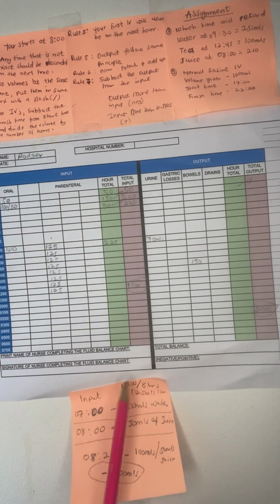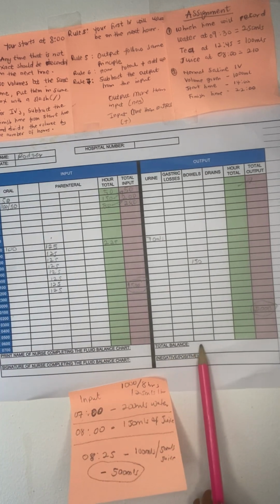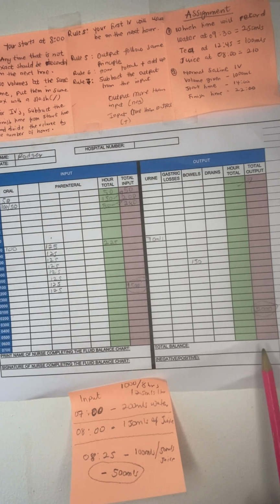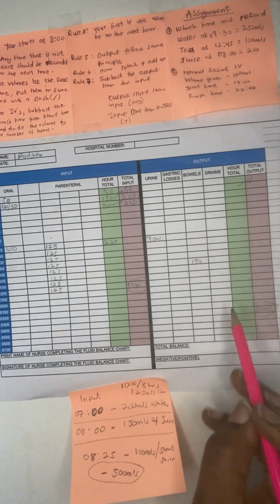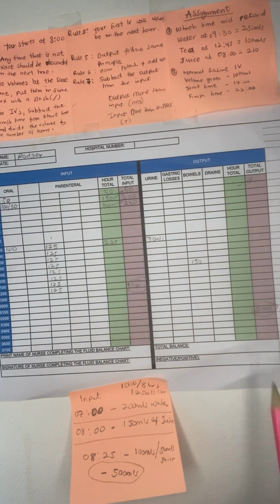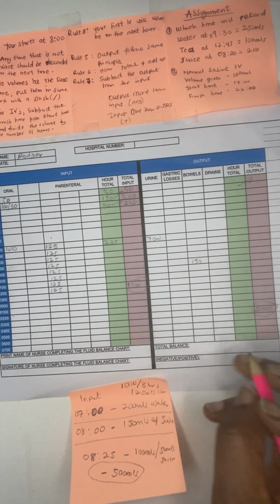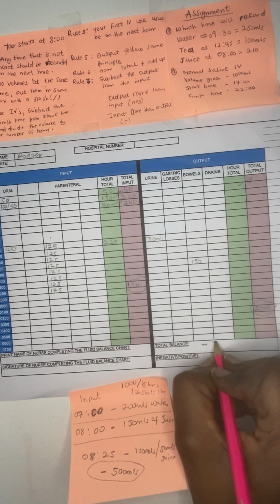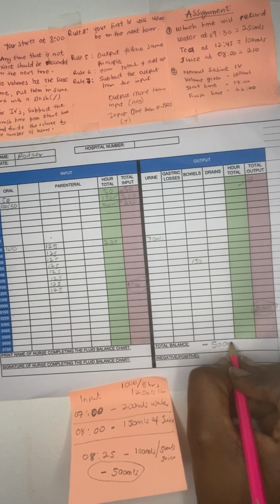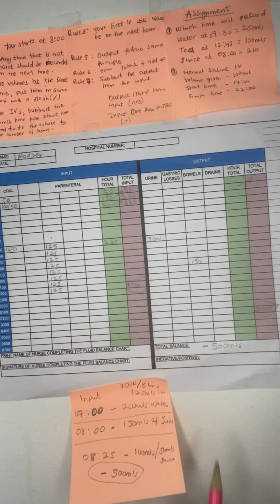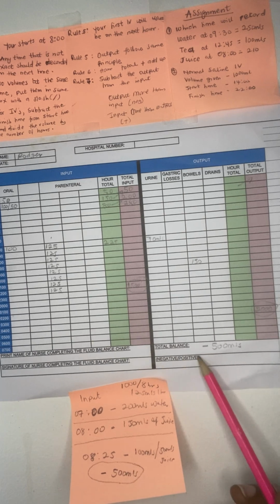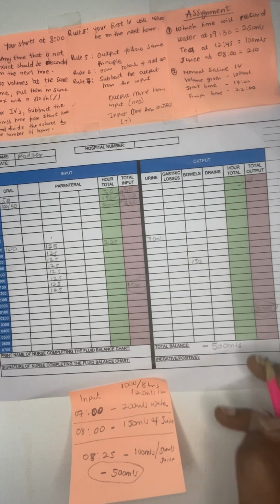So here this says the total balance is going to be what? In this our case, it is going to be 2,000 minus 1,500. So the total balance is going to be negative 500 mils. And then they are asking you, is it negative or positive? And obviously we know it is negative.